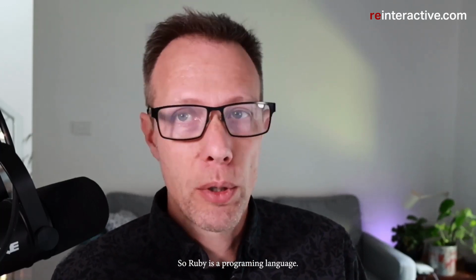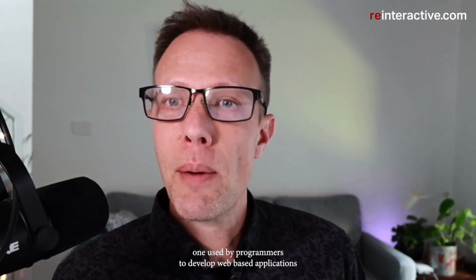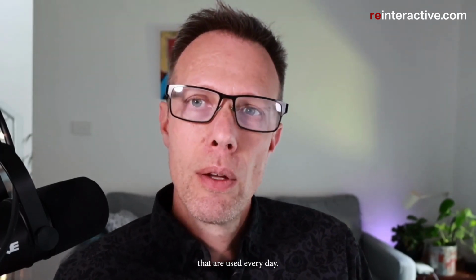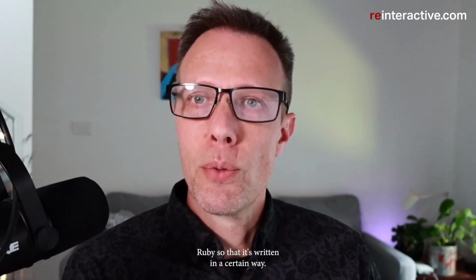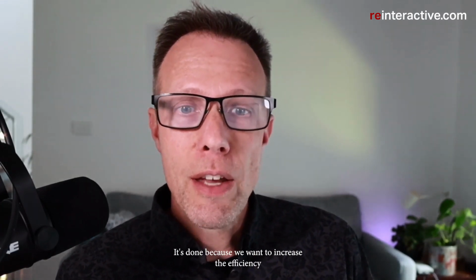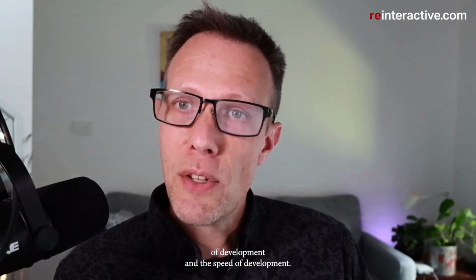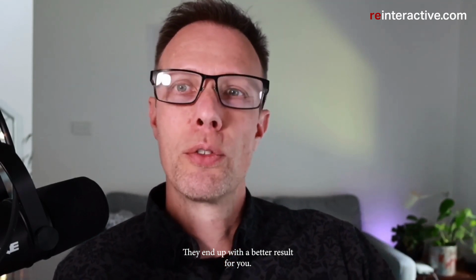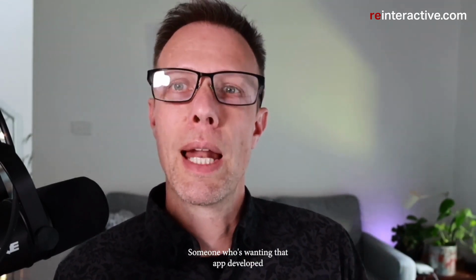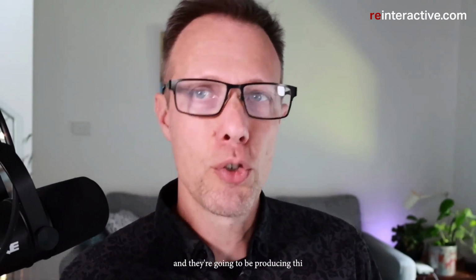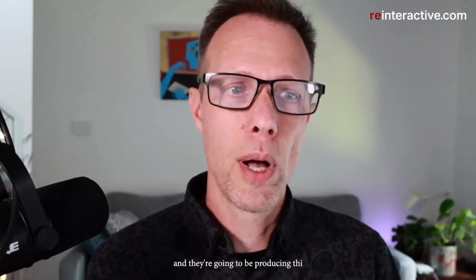So Ruby is a programming language. It's a very popular one used by programmers to develop web-based applications that are used every day. Rails is a way of writing Ruby so that it's written in a certain way. It's done because we want to increase the efficiency of development and the speed of development. All of these things are highly desirable. They end up with a better result for you, someone who's wanting that app developed, and for the developer themselves, because if they're developing faster and more efficiently, they're going to be happier and they're going to be producing things that are more desirable as well.